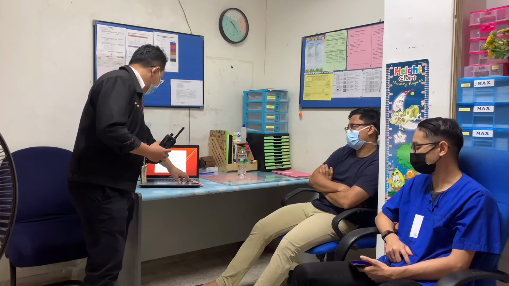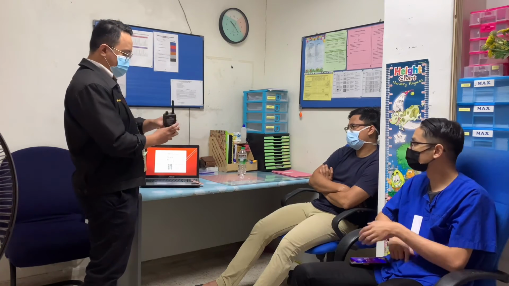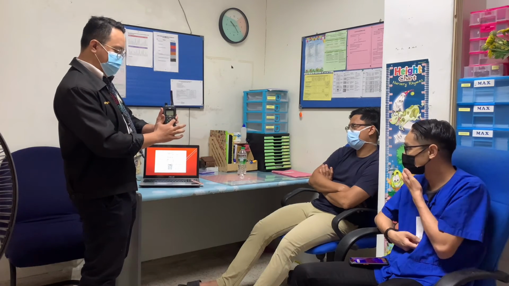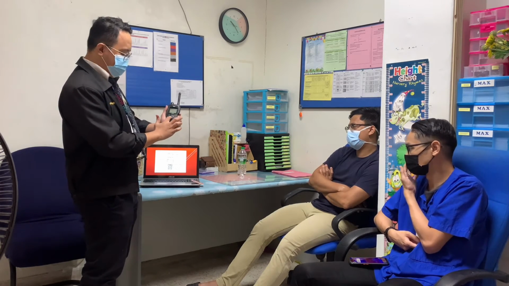So here is the anatomy of the radio. This is what we call the emergency button. This is what we call the antenna. And then there is the mode button, left navigator key, right navigator key, and up and down navigator keys.